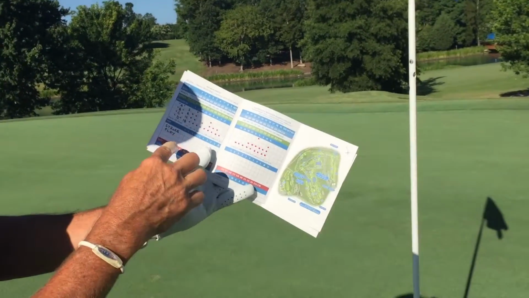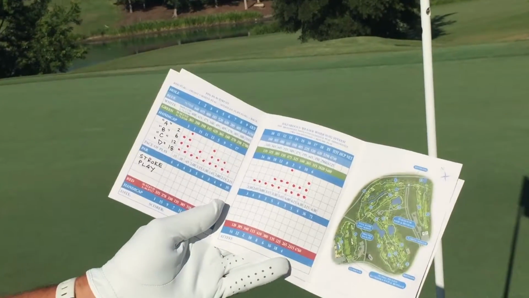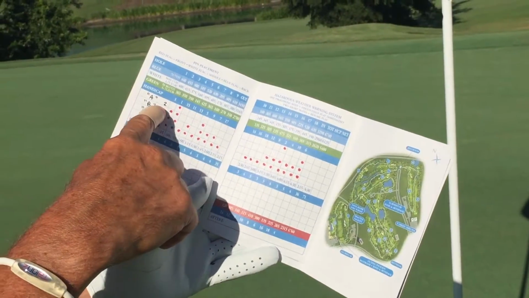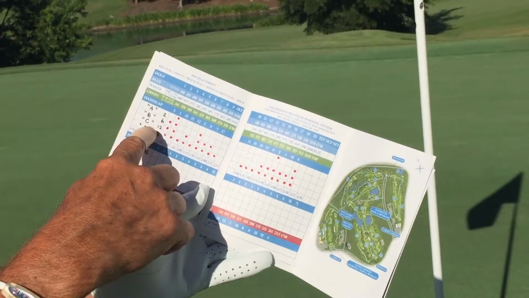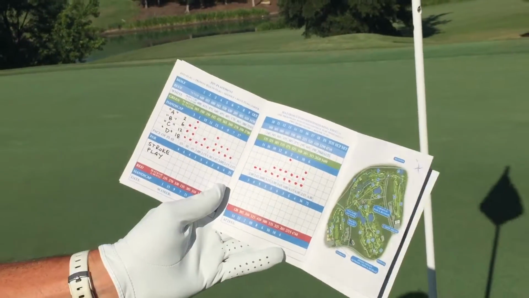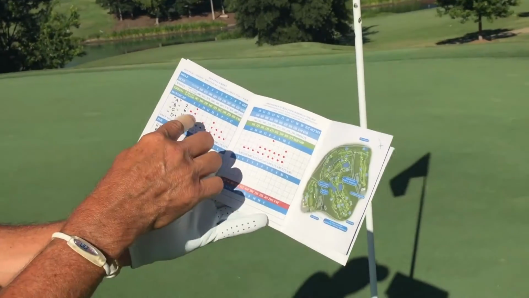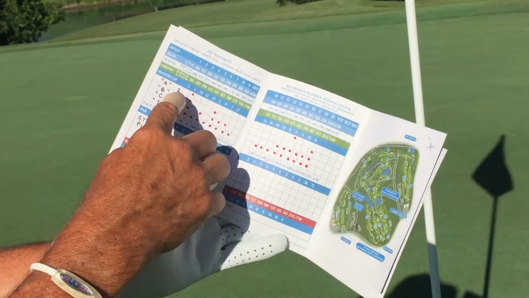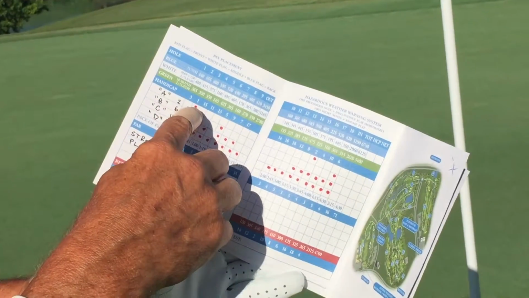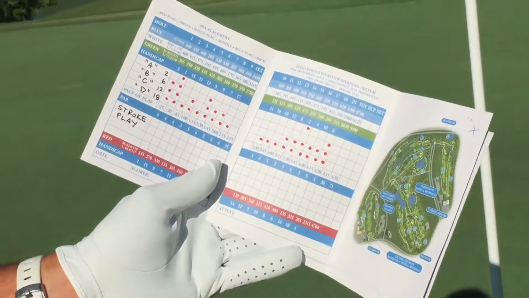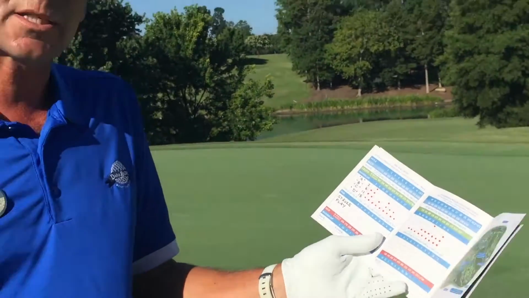What we have here is a pre-made scorecard. You might see this if you were playing in a tournament at a local club. Player A is a 2, B 6, C 12, D 18. Now, you can see the red dots on the scorecard. I have put a dot, so player A, being a 2 handicap, is getting 1 stroke on the first hardest hole and another additional stroke on the second hardest hole. That means that if he makes a 5, it actually turns into a 4, okay?